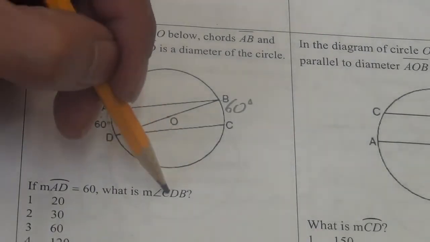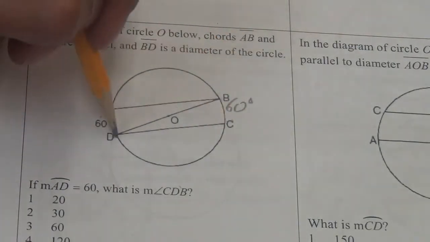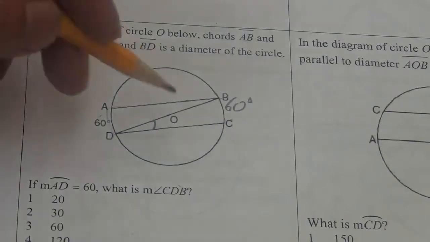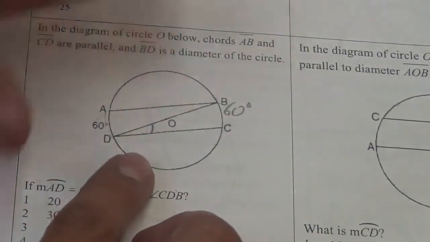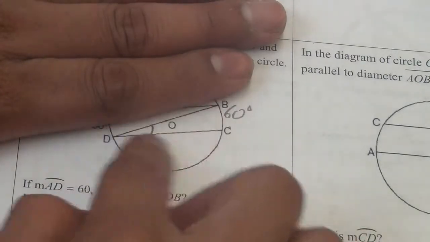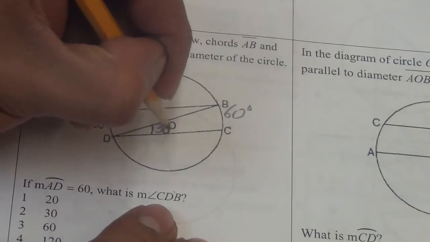Okay. Now, the question is, if AD is 60, yes, we got that. What is the measure of CDB? What is the measure of angle CDB? CDB, this angle right here. Well, guess what? This is an inscribed angle. You see that? An inscribed angle. And what did we say about inscribed angles? That their measure is half of the arc they cut.